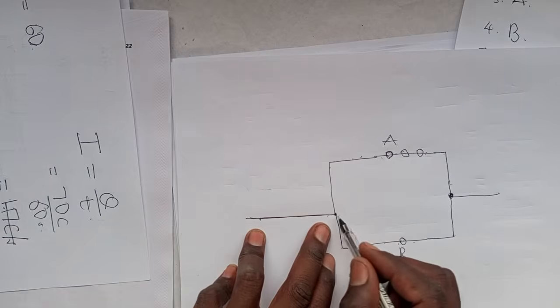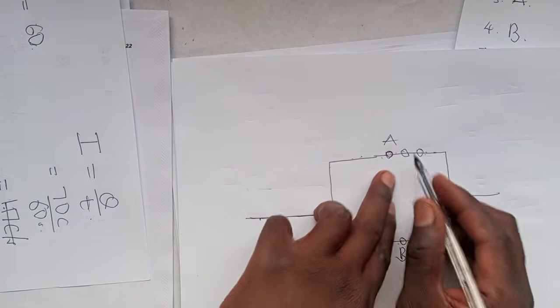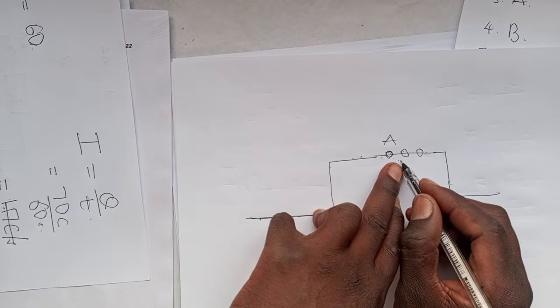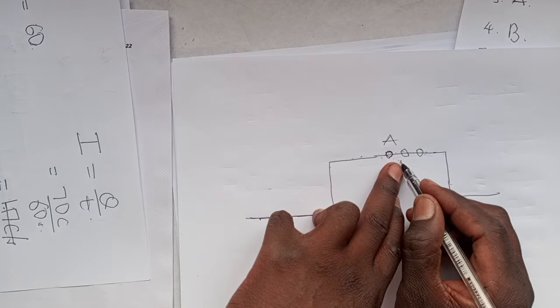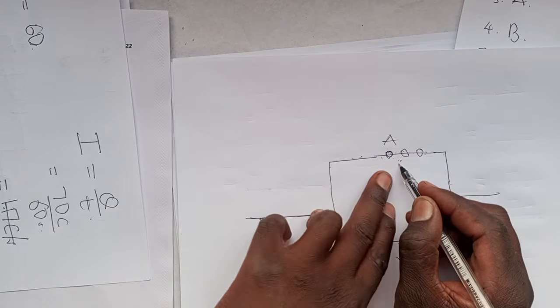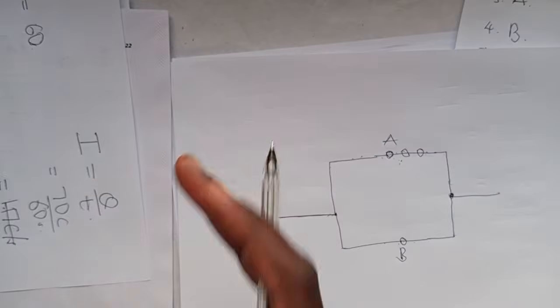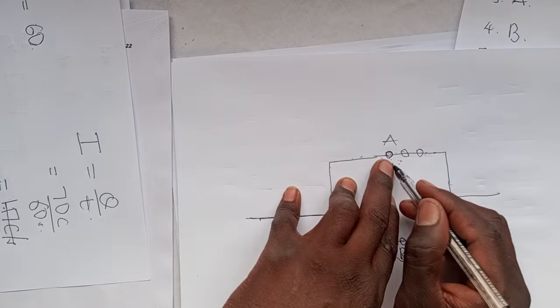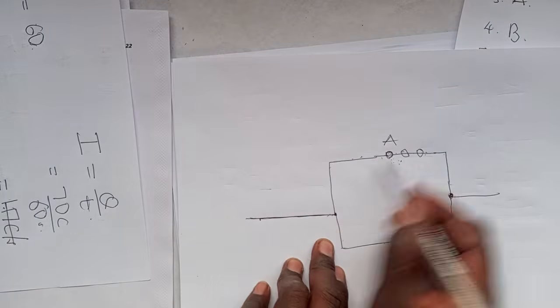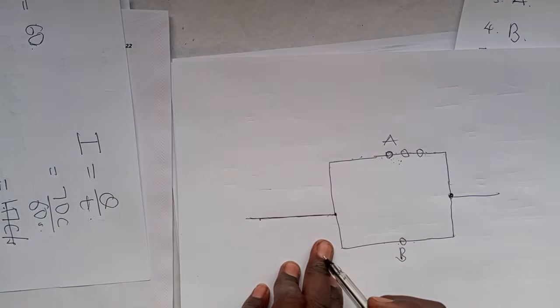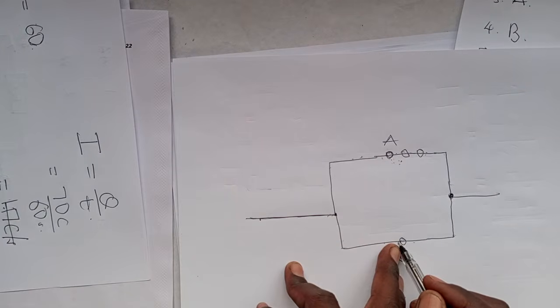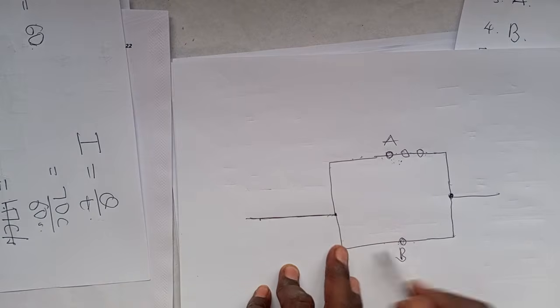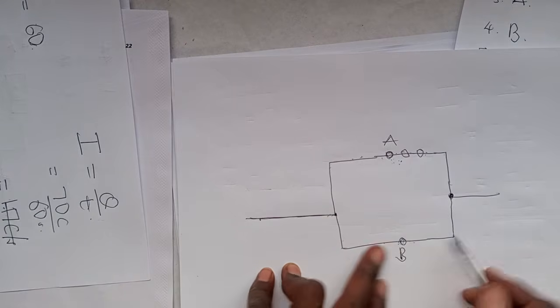So current behaves the same way. If I were to represent a checkpoint with resistance, because basically resistance is the opposition to the flow of current, it means that current would not want to flow this side easily, but it would want to flow where there is less resistance. Are you getting that? More vehicles would pass this side, just like more current would flow where there is less resistance. I hope you are getting that.